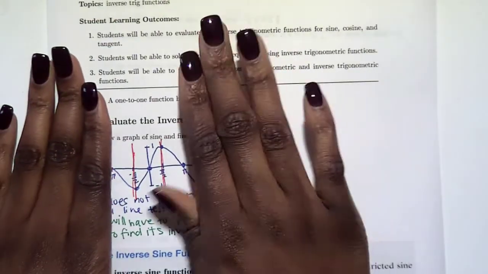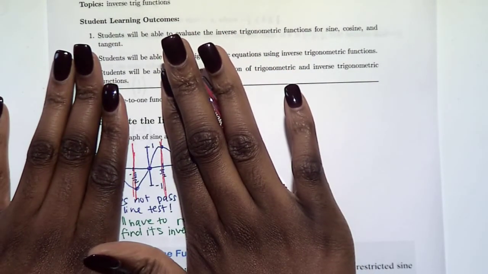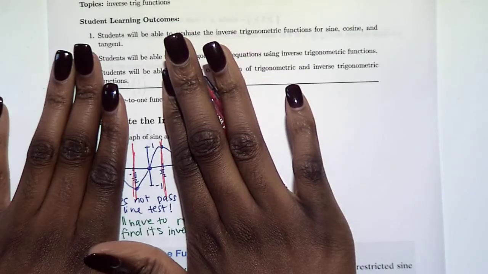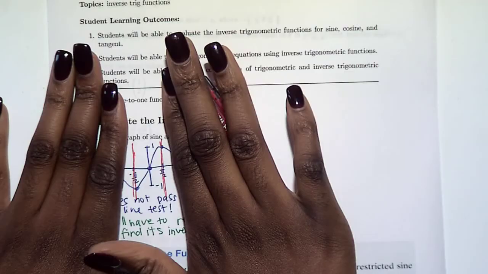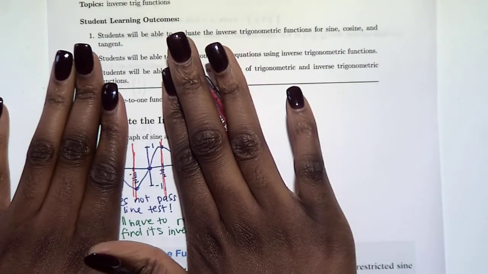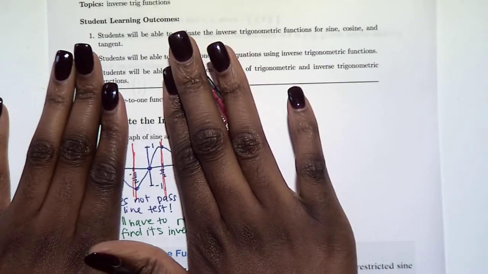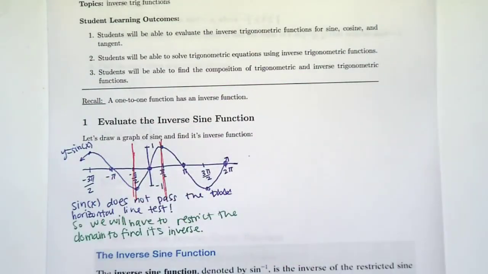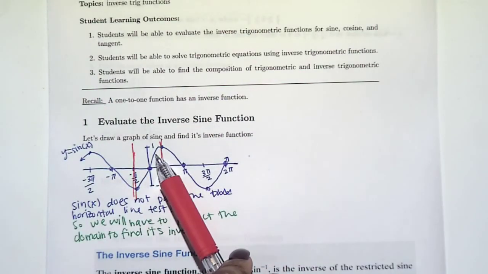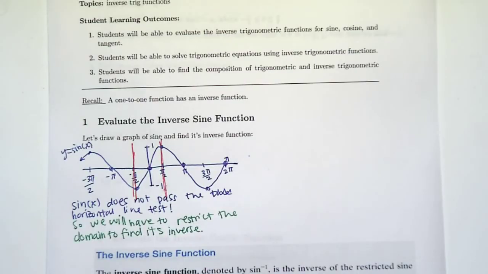And let's just look at the space between my two red lines here. So in the space here, does this restricted sine function pass the horizontal line test? The answer is yes. So we can take the inverse of this little piece.